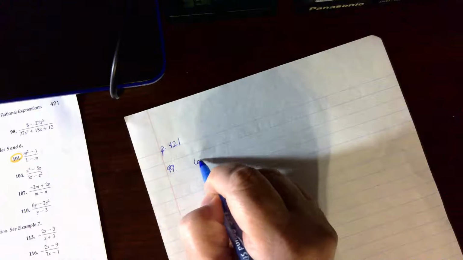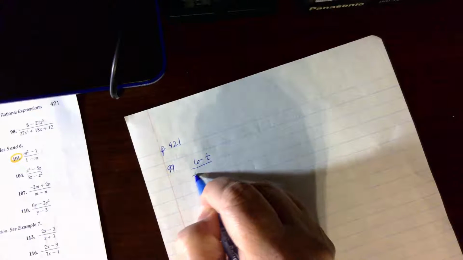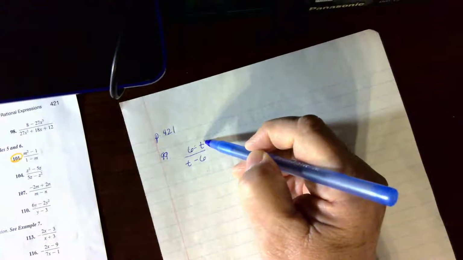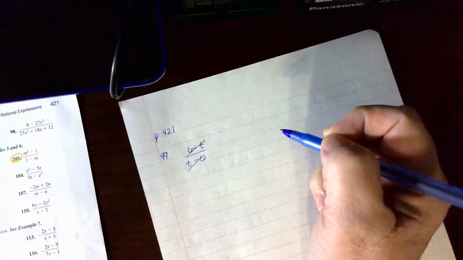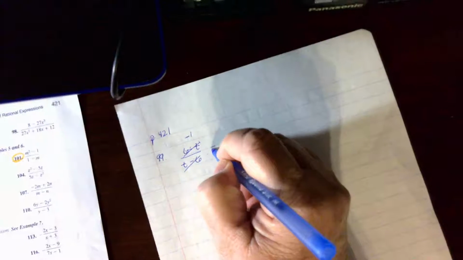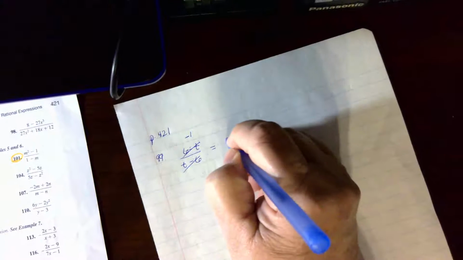So if we will go to page 421, and we're going to look at problem number 99. Now, I kept saying that you can only factor things out if they match exactly. Well, the exception to that is if they're exactly opposites. 6 minus t, t minus 6. When that happens, you can divide them out, but instead of getting 1, you get negative 1. And since that's all that's left in that problem, that becomes my final answer. Let's go to number 101.